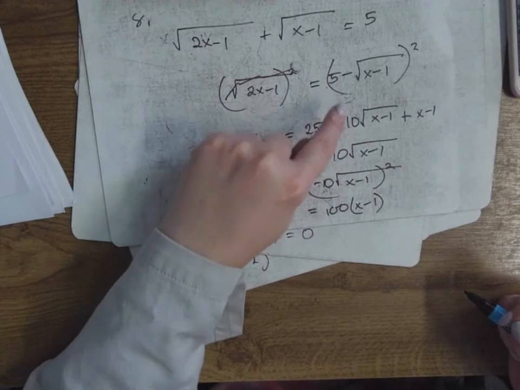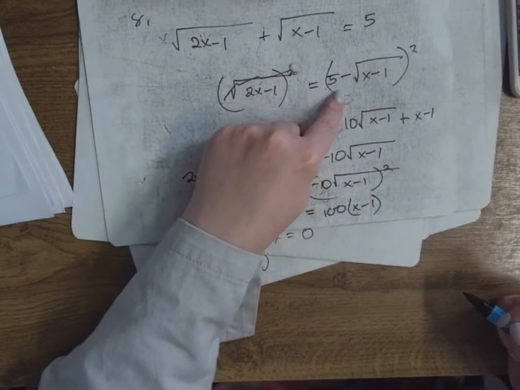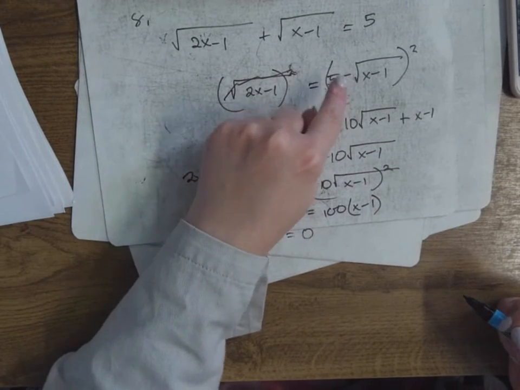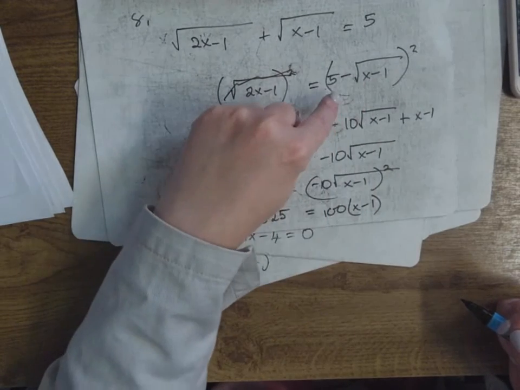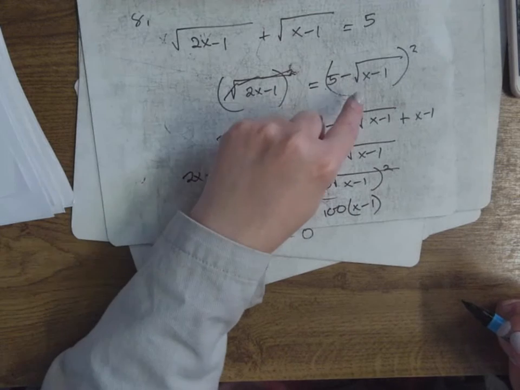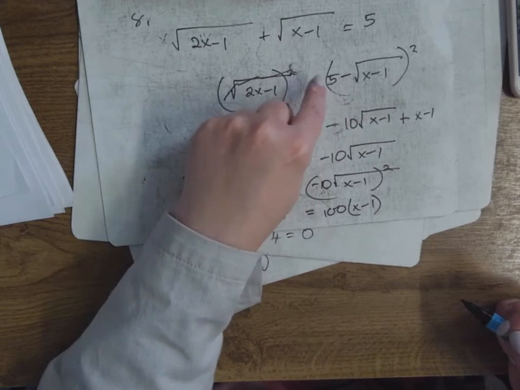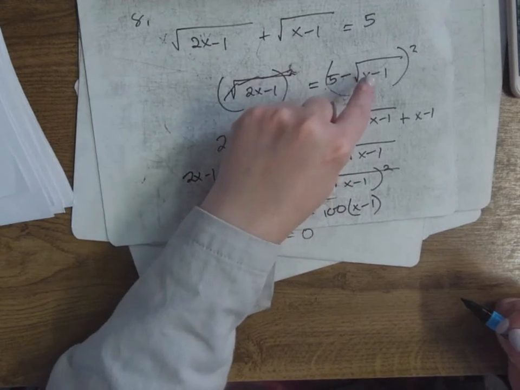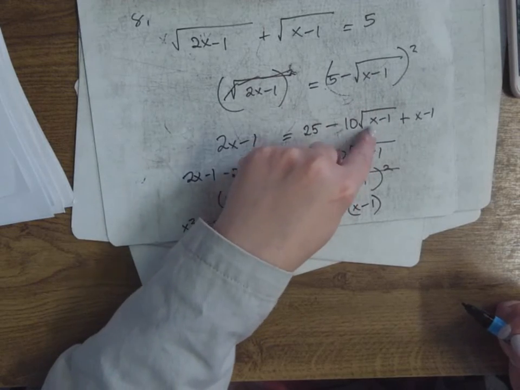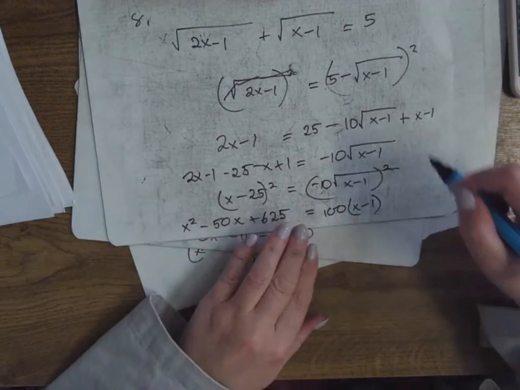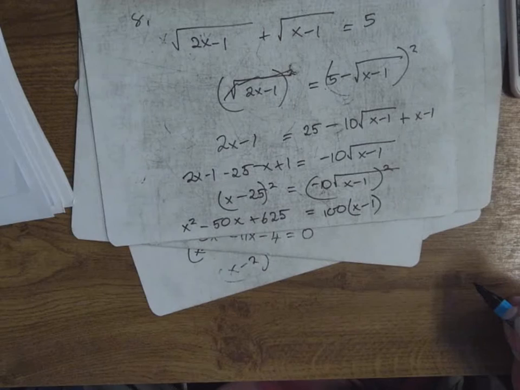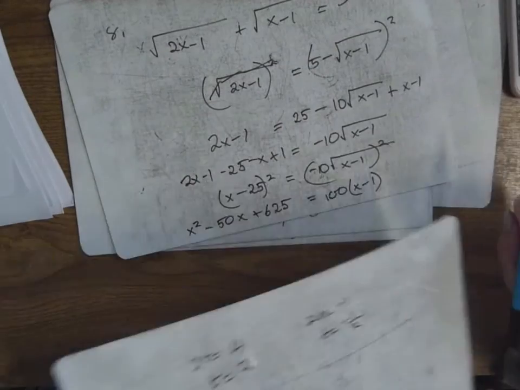So, square the first term, twice. It's a set of brackets to be squared, so square the first, twice the first by the second, so 2 times 5 is 10, 10 multiplied by the square root of x minus 1 is just 10 root x minus 1, is that okay? And then square the last, okay, because it's a bracket to be squared. Are we good? Right, okay.